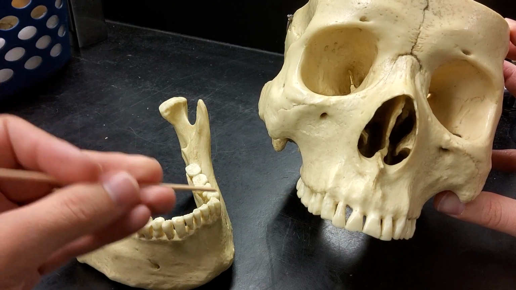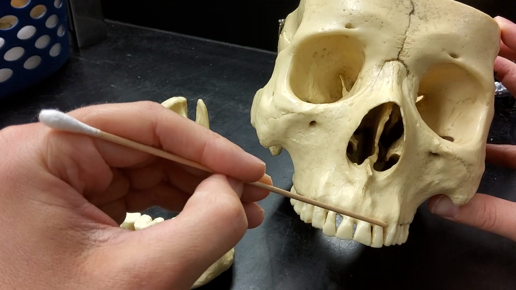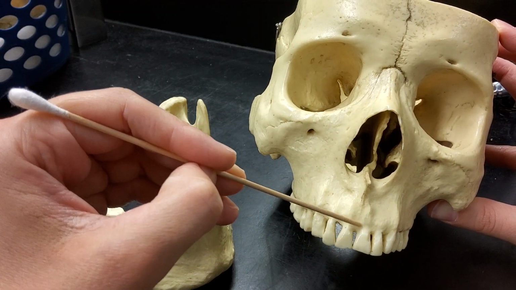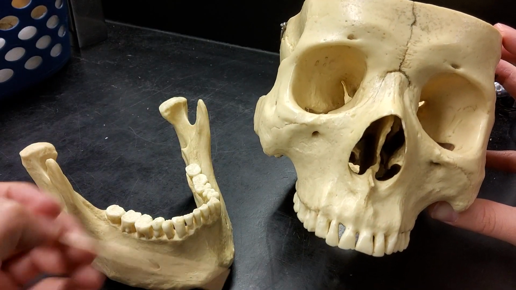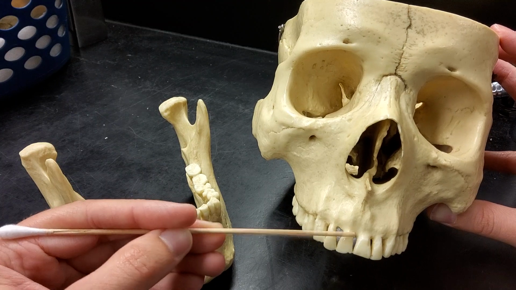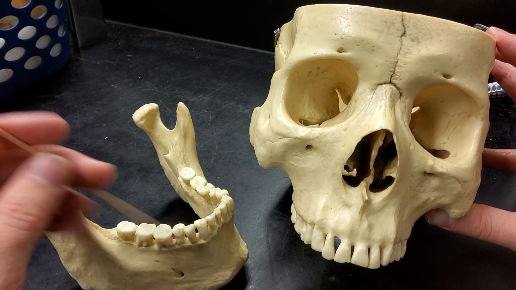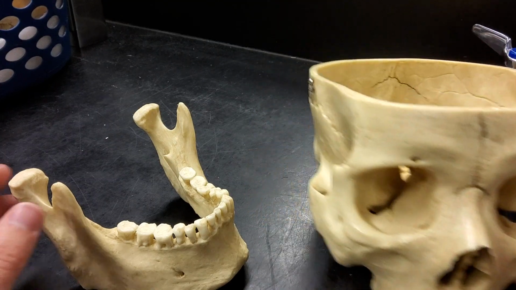In between each of these sockets, we typically have a little projection. So imagine the pattern, it's kind of making a swag pattern here. Those little projections are called the alveolar processes. So if you remember alveoli, you should be able to remember alveolar process because it's just a little process between the teeth. So that's it for the maxilla.